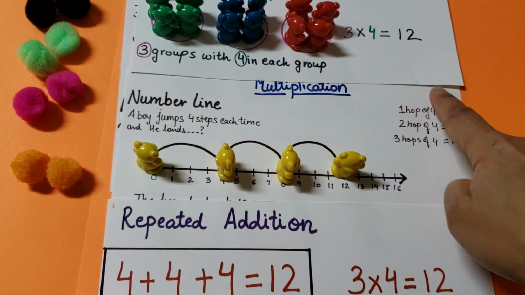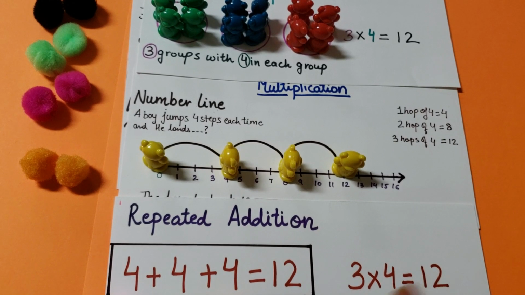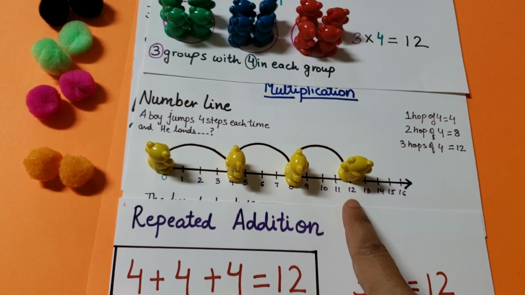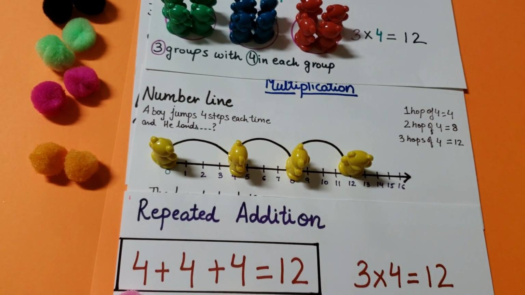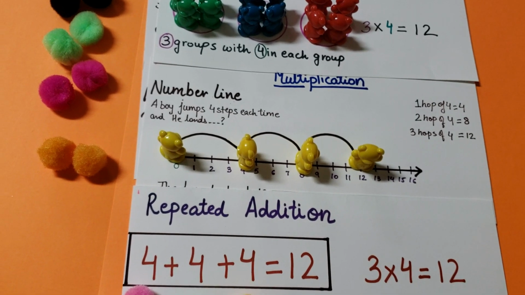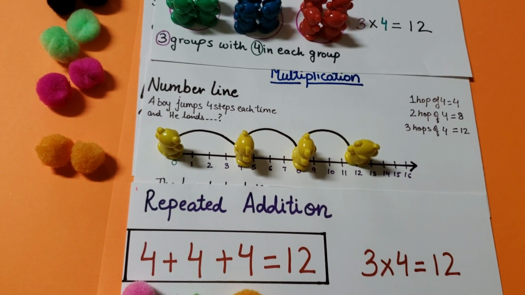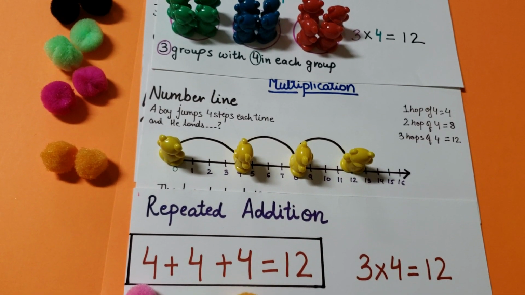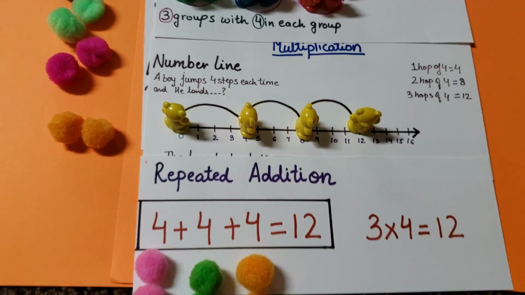So this is what you have to understand. You have to just show them the hop and let them land on the number. No 3 into 4, no 4 into 3, no number 12. They have to just look at where the boy is jumping, hopping and reaching.